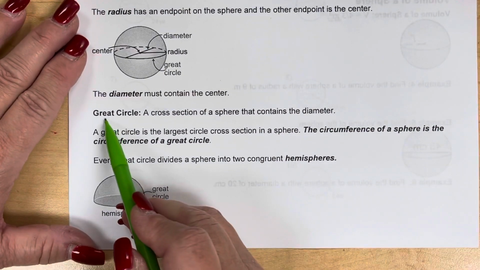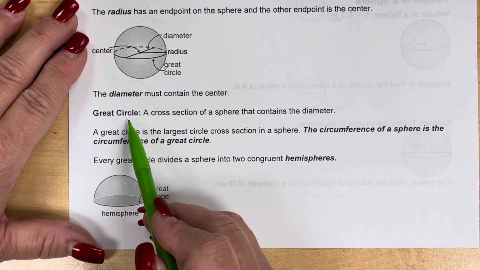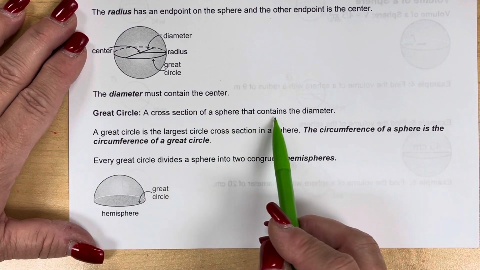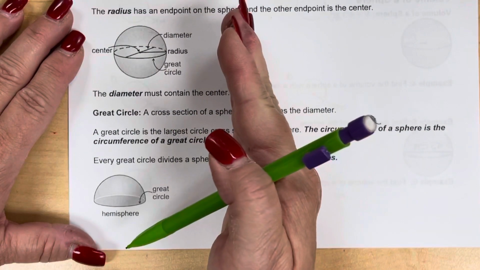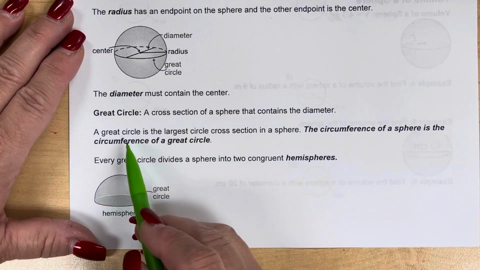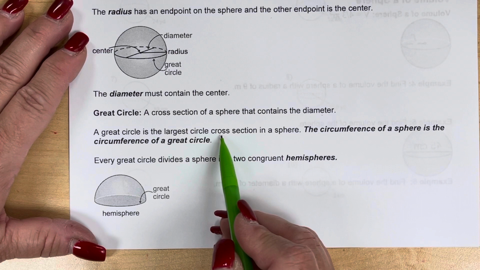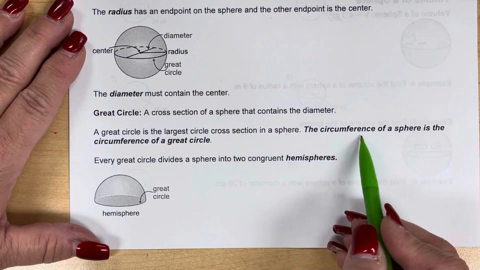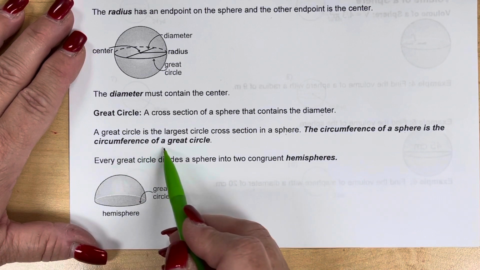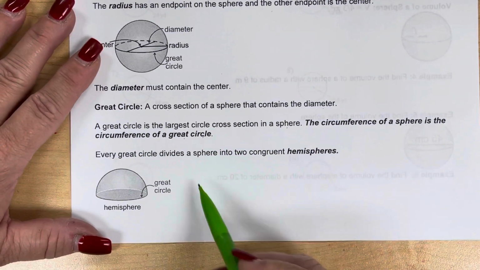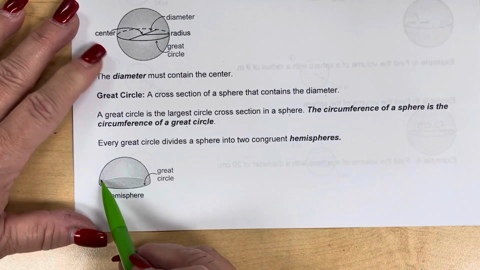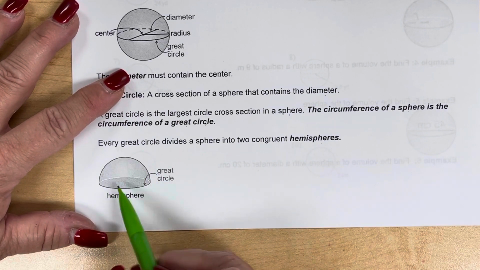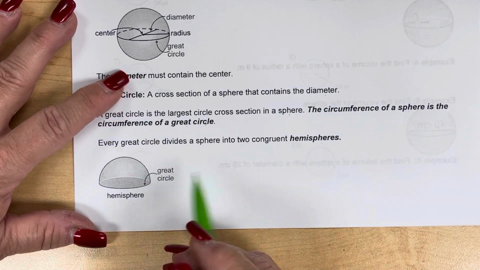Now, a great circle, this is a definition of something new, is a cross-section of a sphere that contains a diameter. We kind of talked about cross-section; I told you it was like taking a slice out of something. A great circle is the largest circle cross-section in a sphere. The circumference of a sphere is the circumference of a great circle. And every great circle divides a sphere into 2 congruent hemispheres. So in other words, when you have half, that's called a hemisphere. I think you probably already knew that, or at least I would hope that you did.